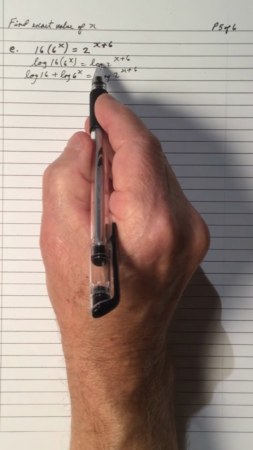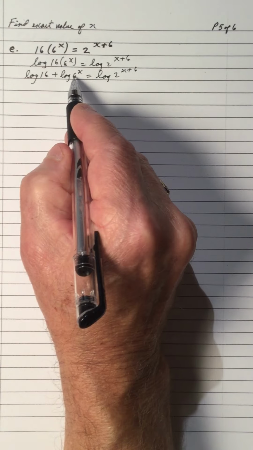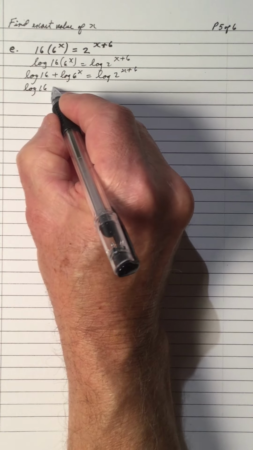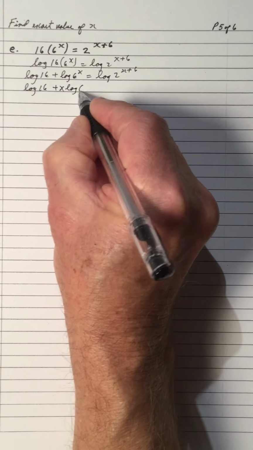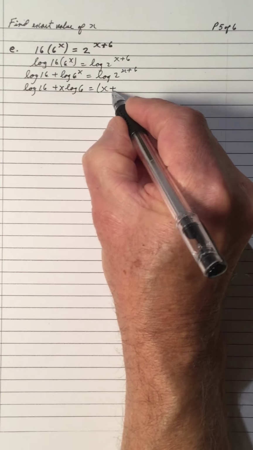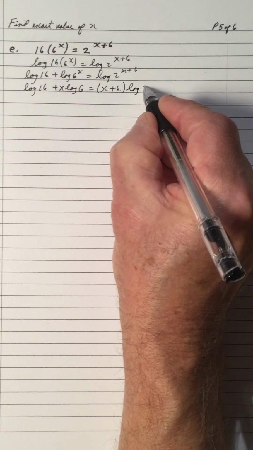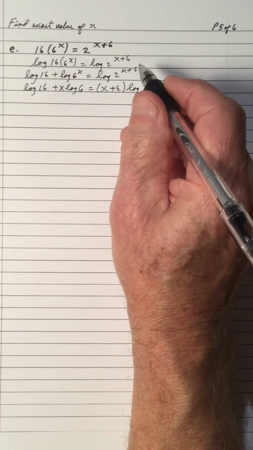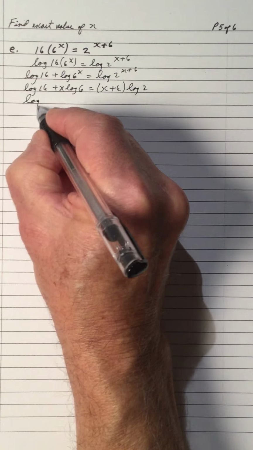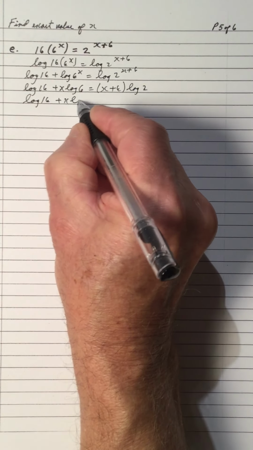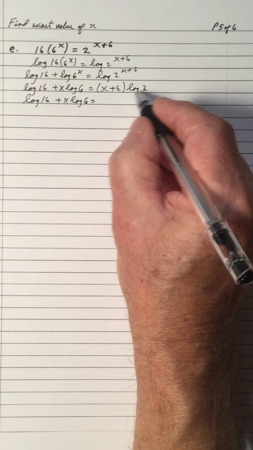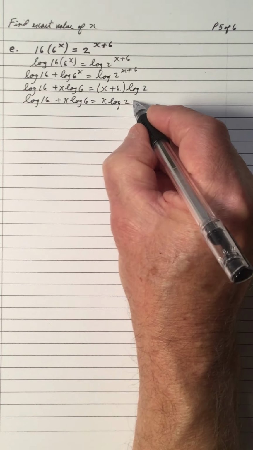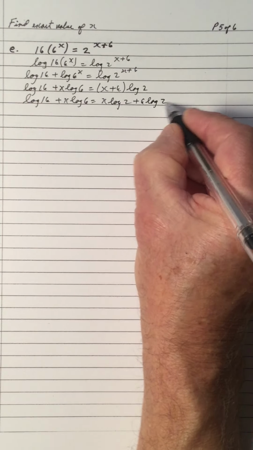Again, we did the log of each side, and the log of a product is the sum of the logs, and we have to move the x down. So we have x log 6, and we have x plus 6 log 2. So the power of x plus 6 goes in the front, the power of x goes in the front, and we multiply this one, so this is the log of 16. And log 2 times x is x log 2. And log 2 times 6 is 6 log 2.